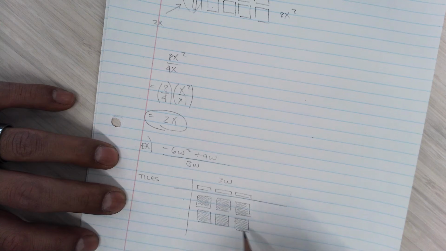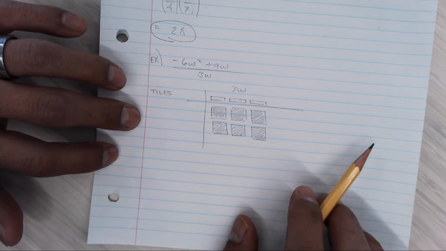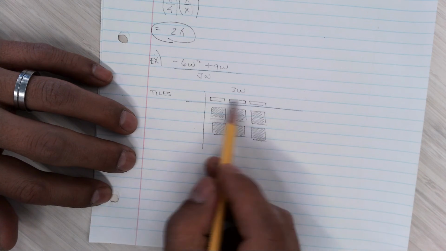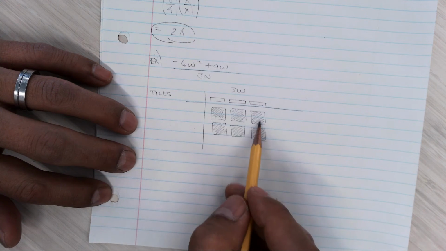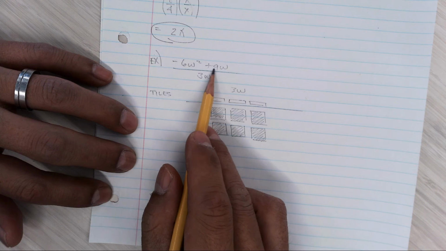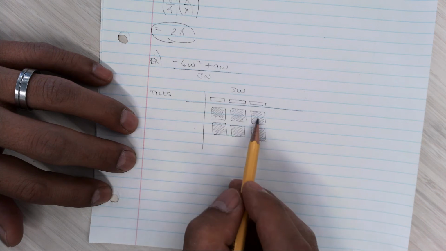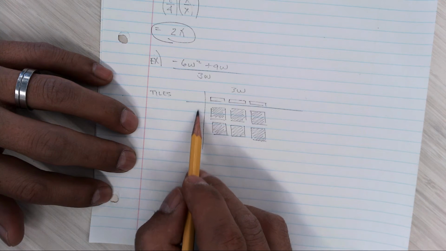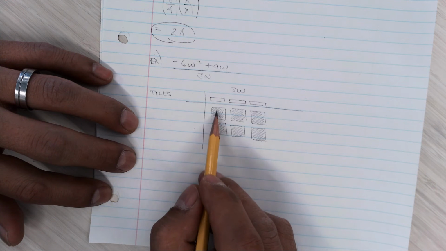What do you predict might, oops, sorry about that, let's stay on camera here. This is my 3w, this is my negative 6w squared. Okay, I haven't drawn the plus 9w yet. You can probably already predict what this tile is going to have to be to get a negative w squared tile.